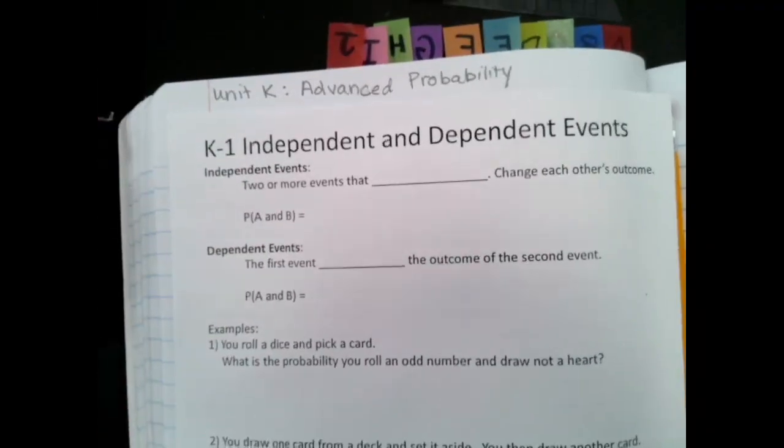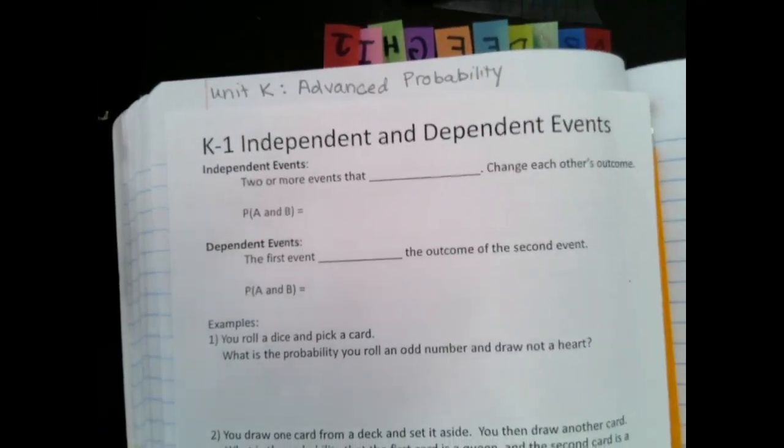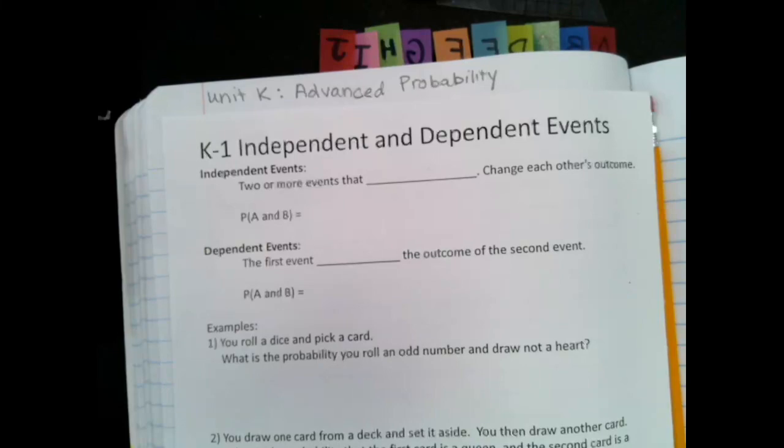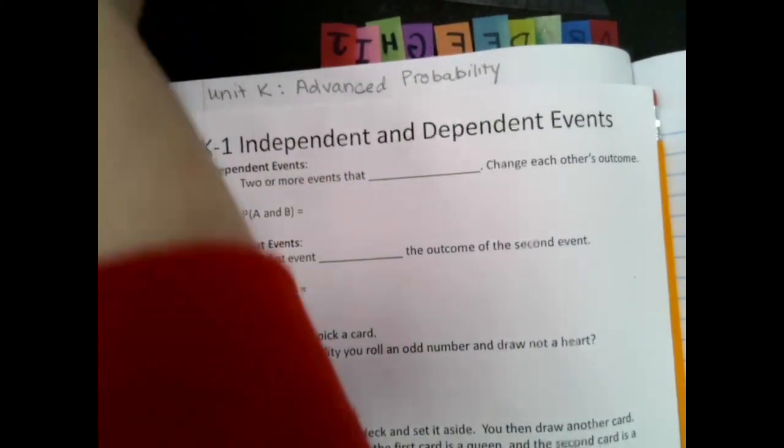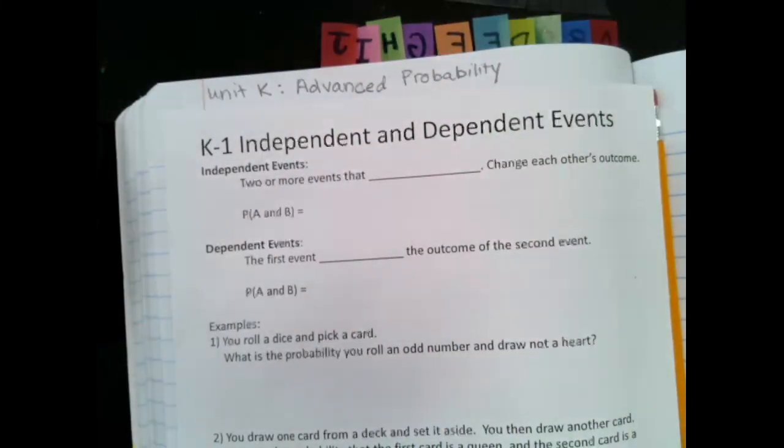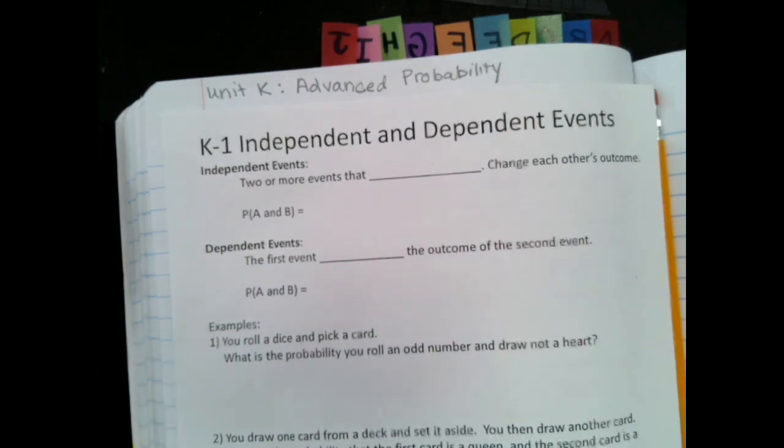K-1, we're going to do independent and dependent events. What's really nice about this is because we're doing advanced probability, if Unit J was hard for you, if you looked at your test score and you're like, woof, that did not go well. Okay, this is kind of a nice chapter because we're going to go over some of those things that we talked about in Unit J, and it's going to make it feel easier. Okay? All right, Zach, you ready?